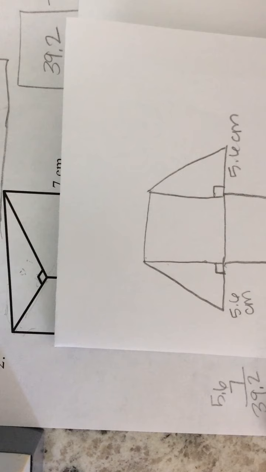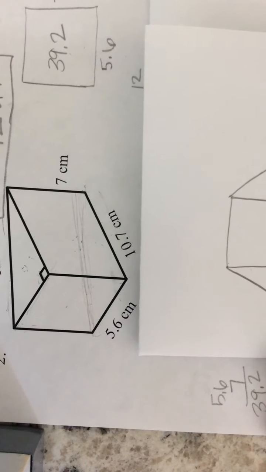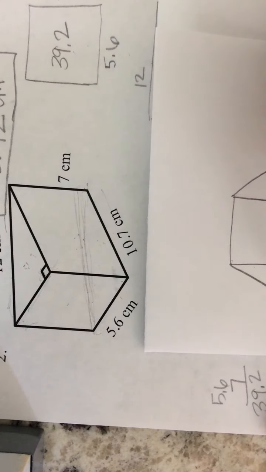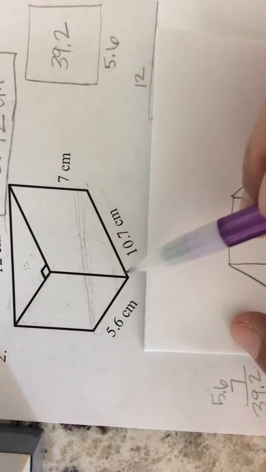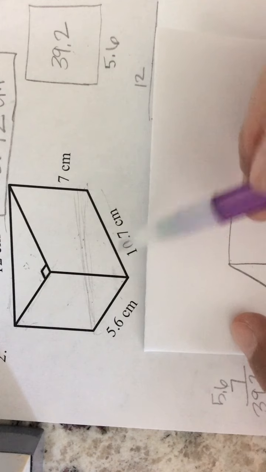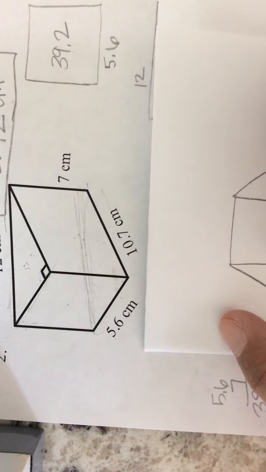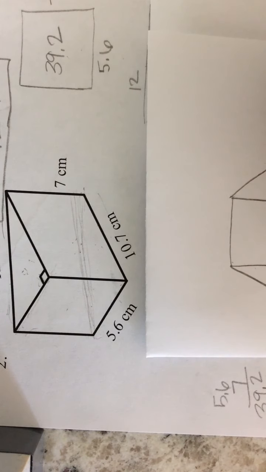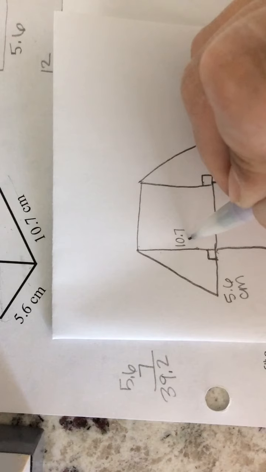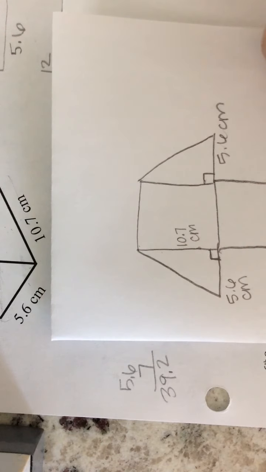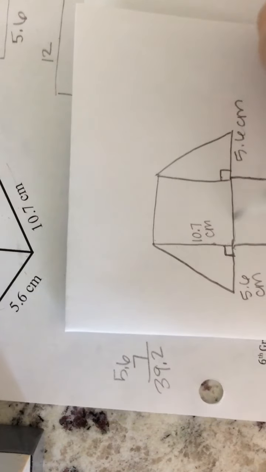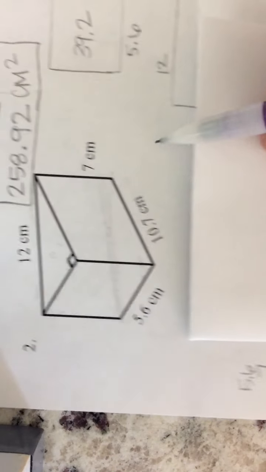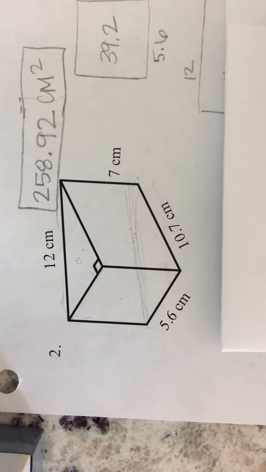Okay. And then if I'm looking at this part right here, this is the piece that is 10.7 centimeters. Sorry, you can't see that. Okay, it's 10.7 centimeters. This piece right here is 7 centimeters.